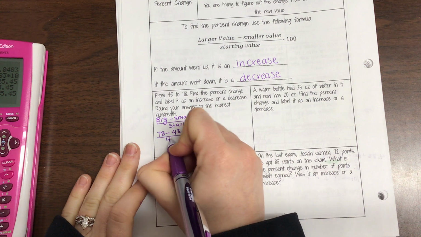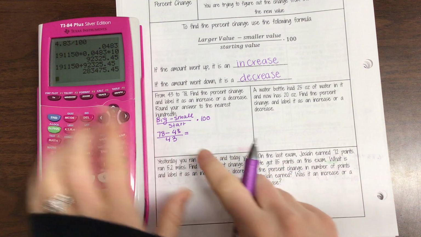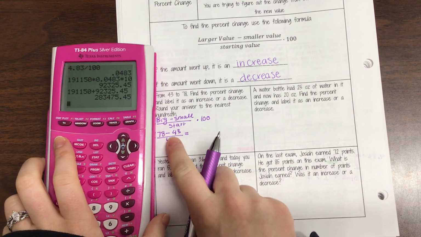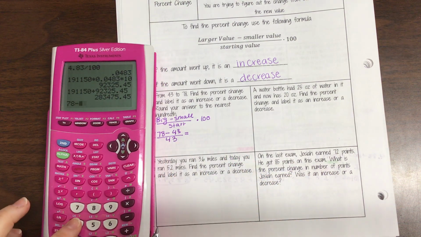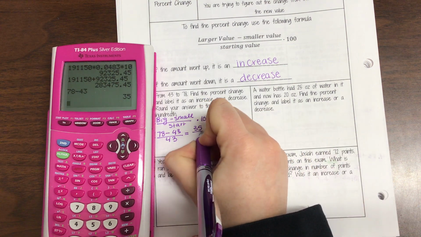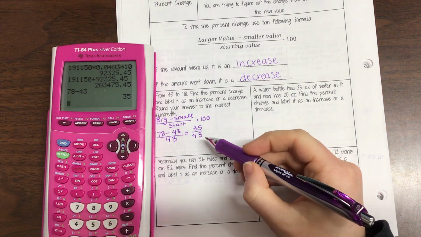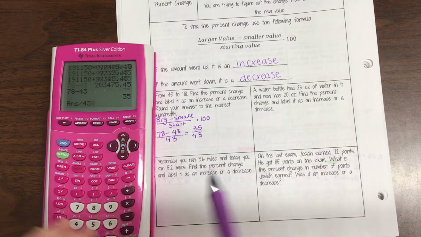So we're going to divide by 43. Okay, so then we're just going to do 78 minus 43 is 35. So now we have 35 divided by 43.